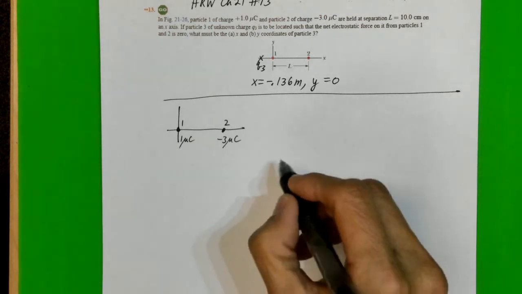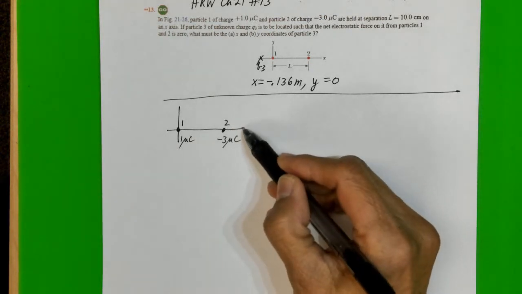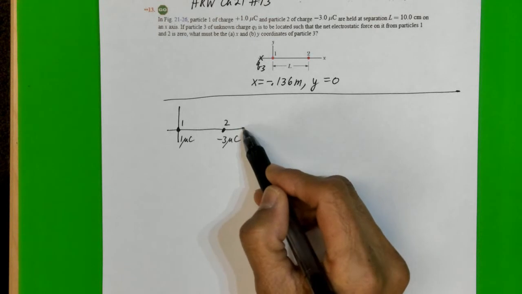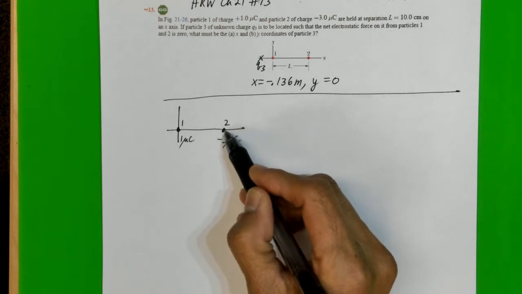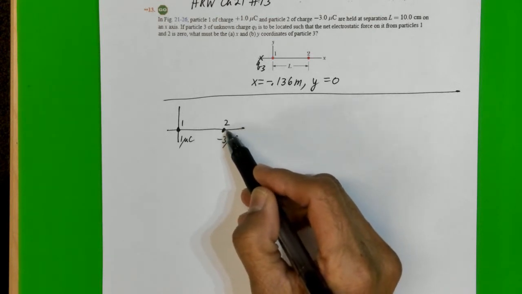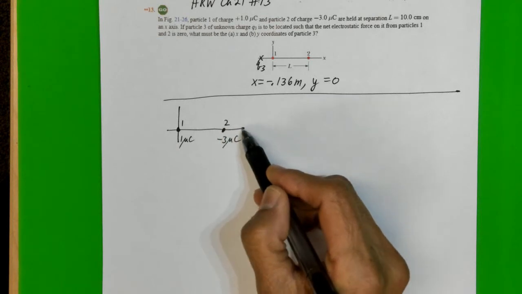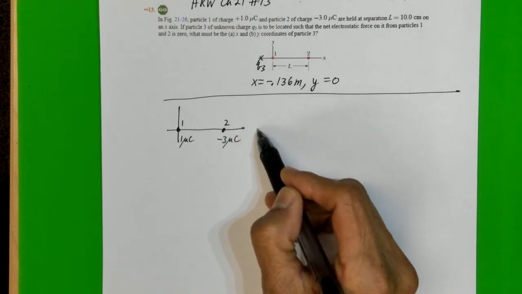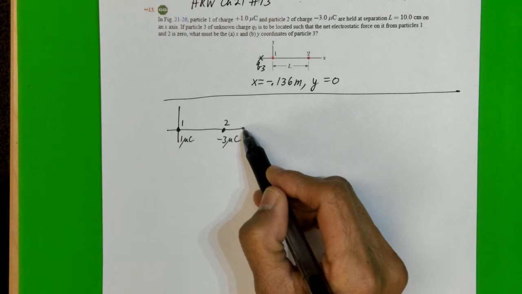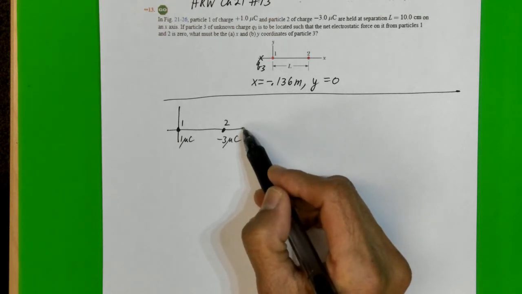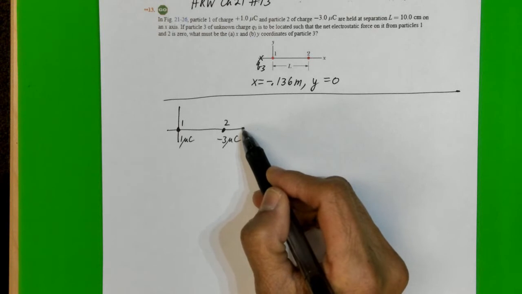Let's say it's positive. If you put Q3 right over here, it's going to experience an attractive force from number 2, and it's going to experience a repulsive force from number 1. But the thing is, number 2 is a lot closer. It's also the bigger charge in magnitude, so the force from number 2 will dominate over the force from number 1. So there's no way that the two forces can balance out.